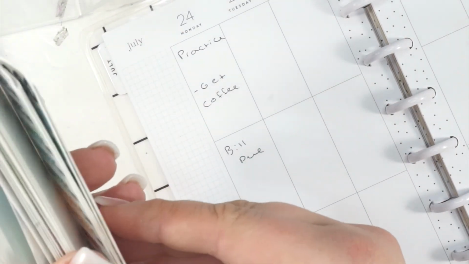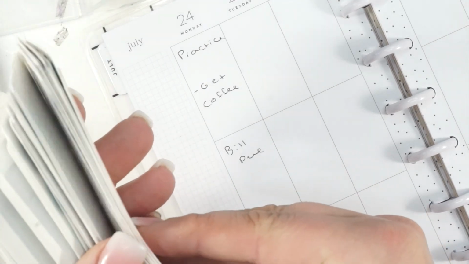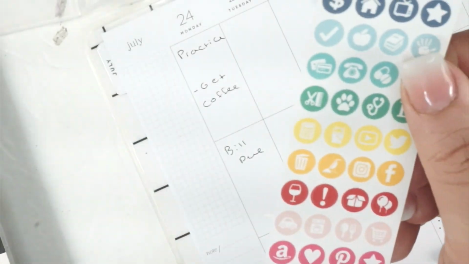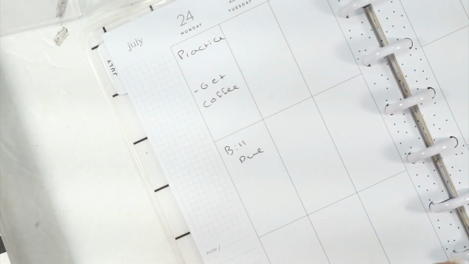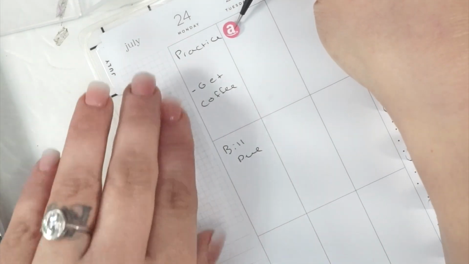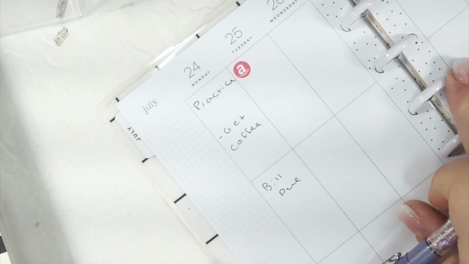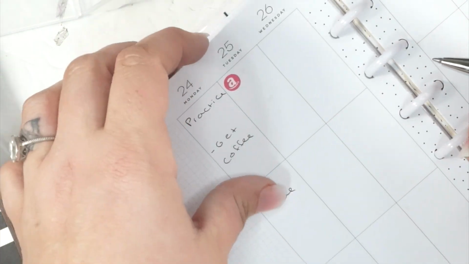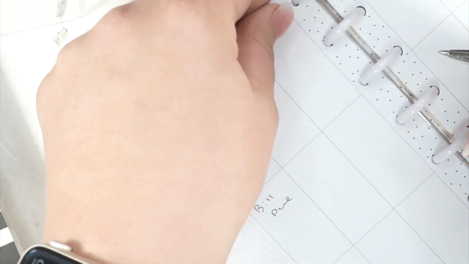Let's see if we can mark something without this taking forever. Oh yeah, grab out, oh, I missed it. Oh, here it is. Okay, grab one of these, your little icons sheet, and maybe you have an Amazon package coming and you want to mark that, but you also want it to be fun. You can put this here and then I like to write next to these stickers, even though I know what this is, I still like to write next to it because then I kind of have that double process.